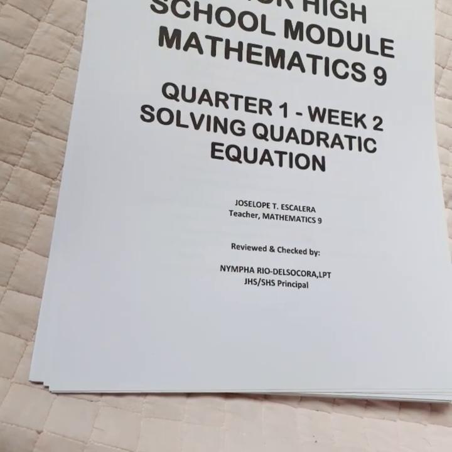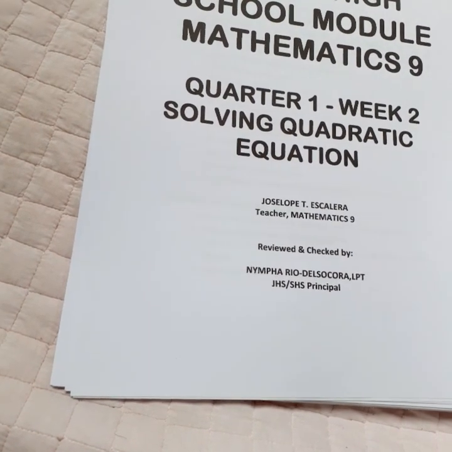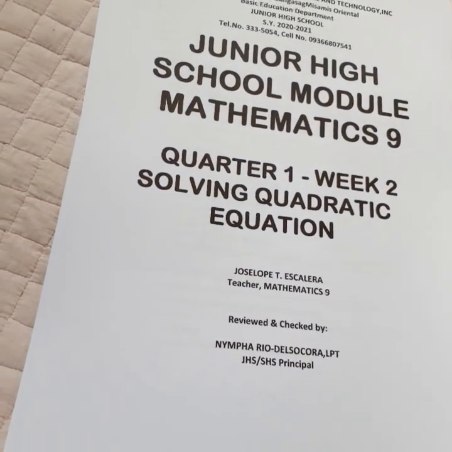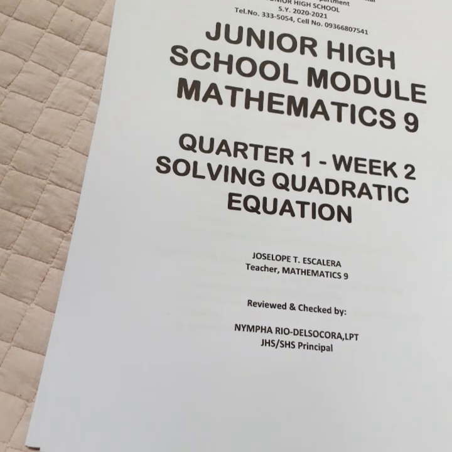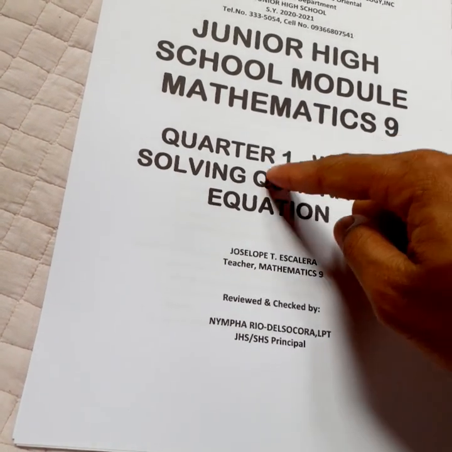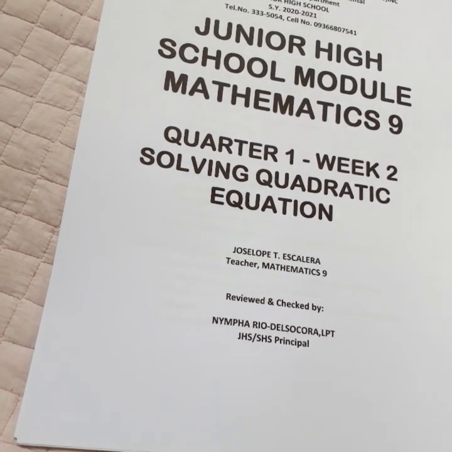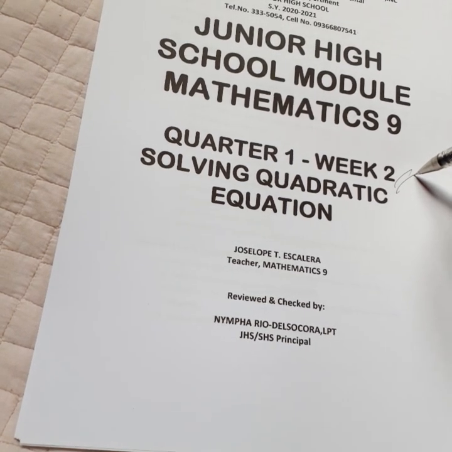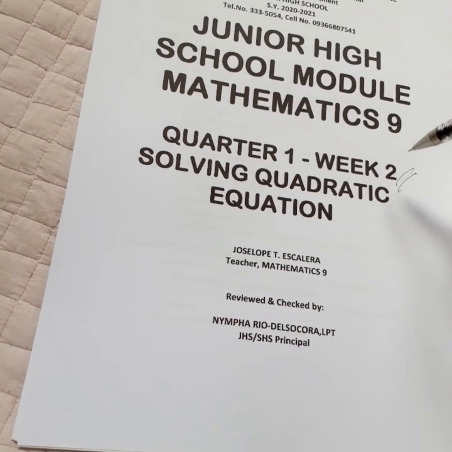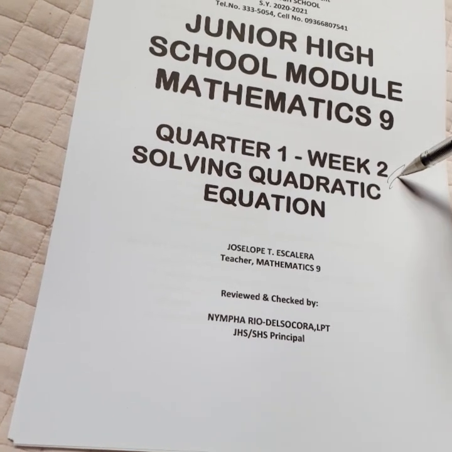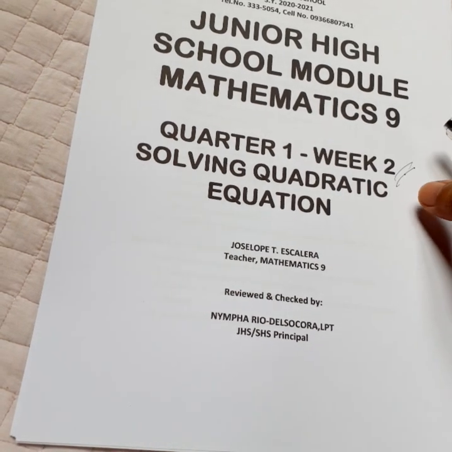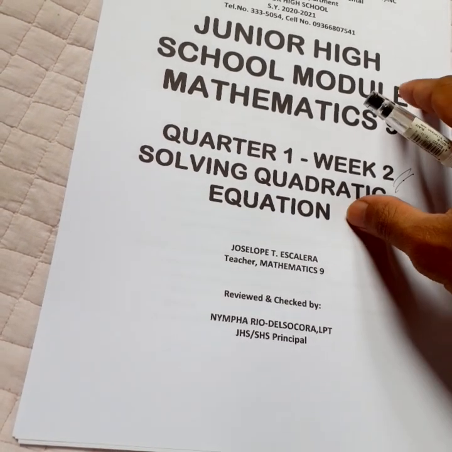If you have questions, message me through Messenger or call this number. Okay, that's it. Then we have quarter 1 week 2, solving quadratic equations. Some do not have week 2, and some do not have week 1. Some are complete.